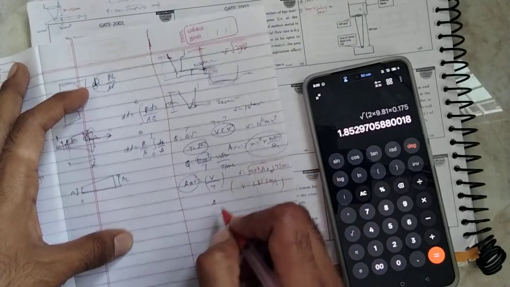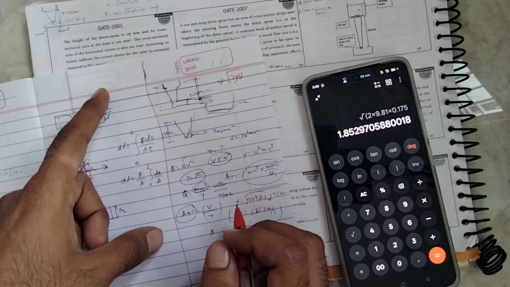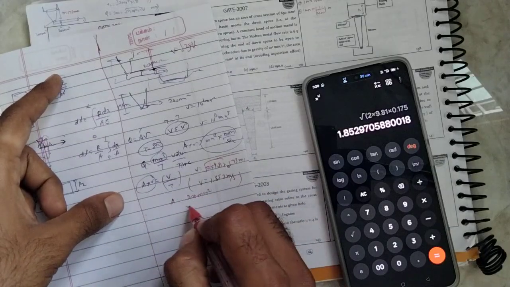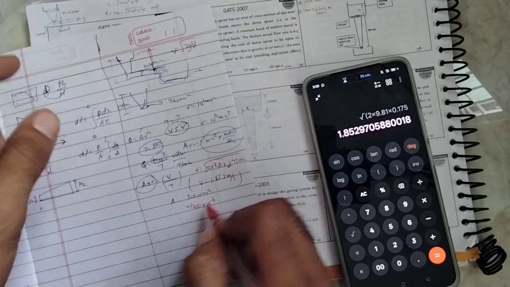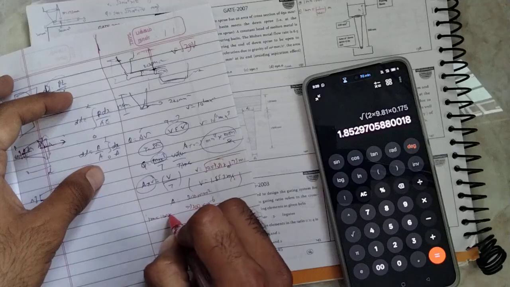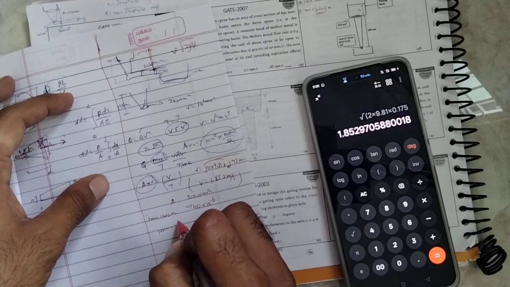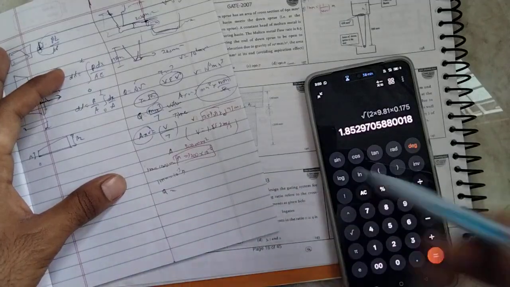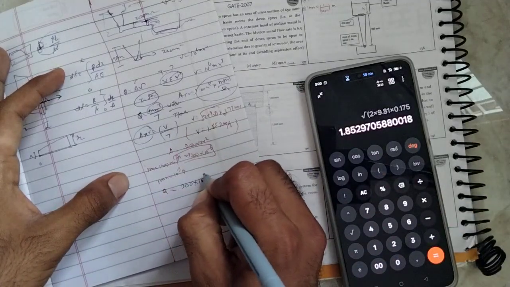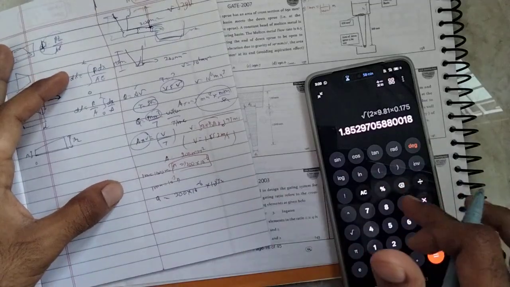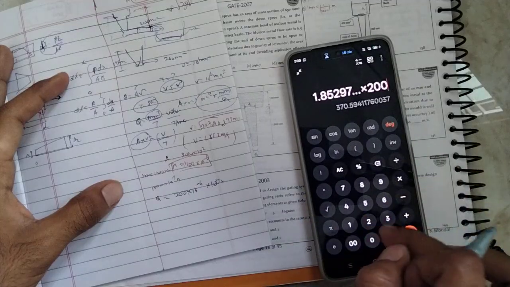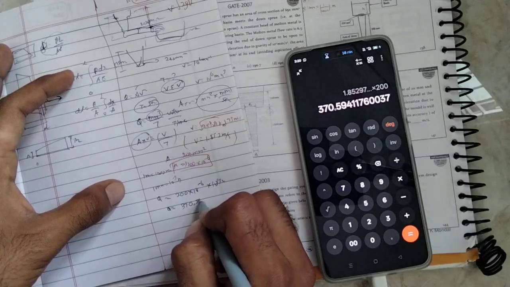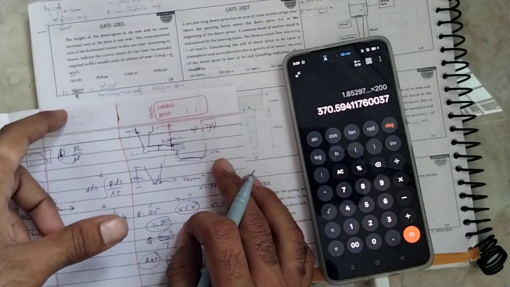Area is 200 mm square. Convert into meter: 200 into 10 power minus 6, because 1 meter equals 1000 millimeter, so 1 mm equals 10 power minus 3 meter. So area is this much. Q equals area into velocity, 200 into 10 power minus 6 into 1.852. So discharge equals 370.59 into 10 power minus 6. Wow, actually so much lesser.